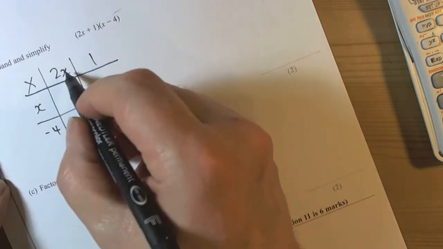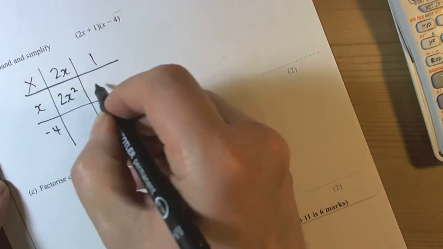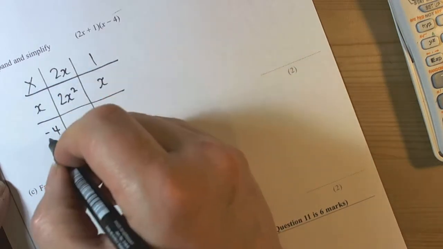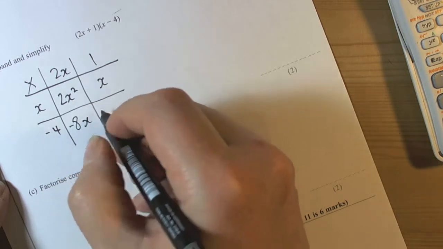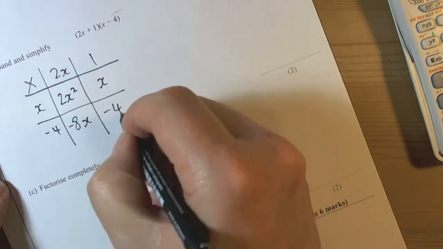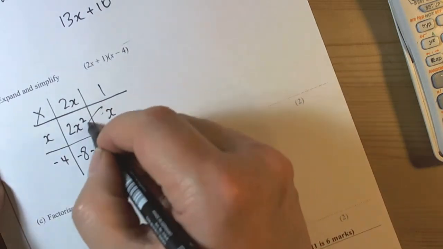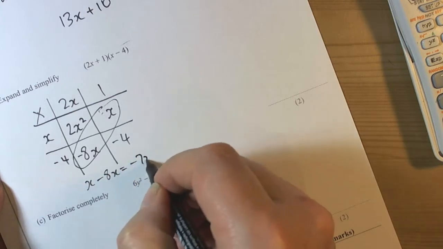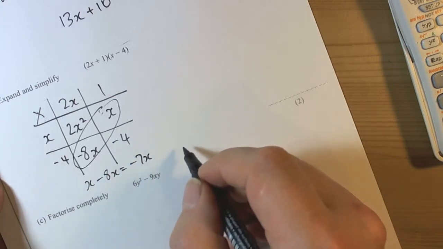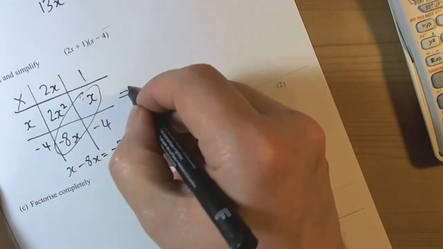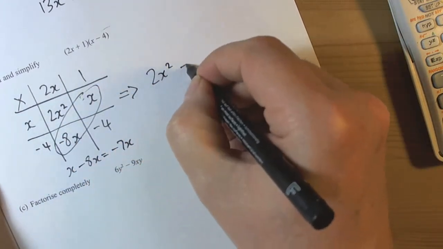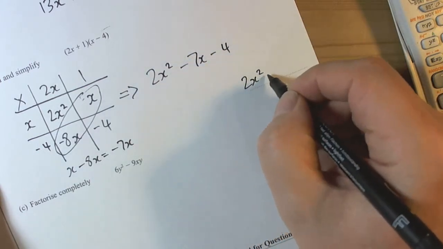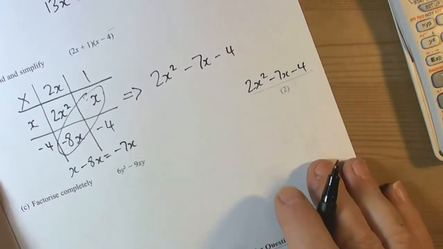So here we're multiplying out, so we've got 2x times x, which makes 2x squared, then we've got x times 1, which is 1x, then we've got negative 4 times 2x, or negative 4 times 2 is negative 8, but we've got the x, and negative 4 times 1 is negative 4. So we bring together like terms, so we've got x take away 8x, which is negative 7x, so we've got to bring all those together, and from here then we get 2x squared take away 7x, take away 4. So the final answer will be 2x squared, take away 7x, take away 4.